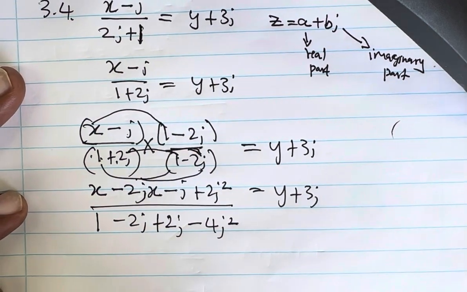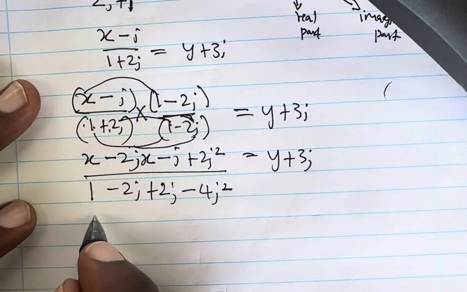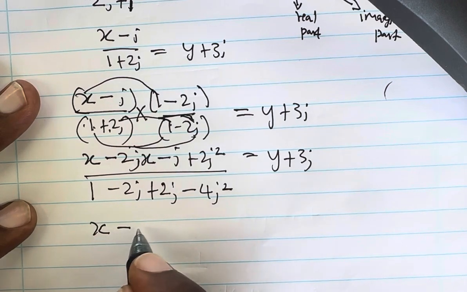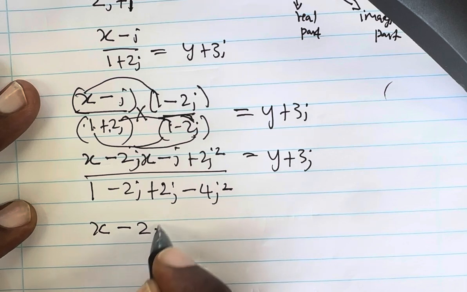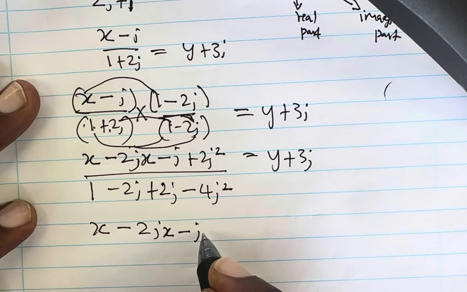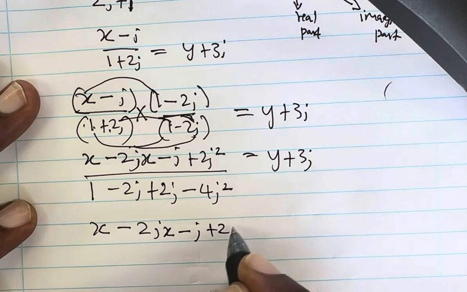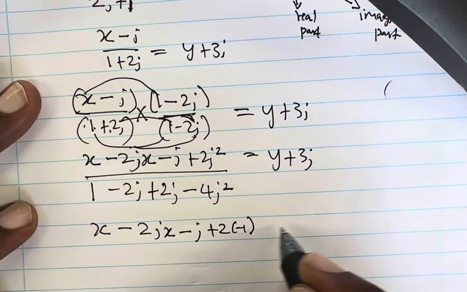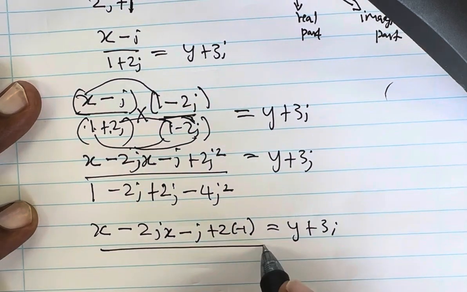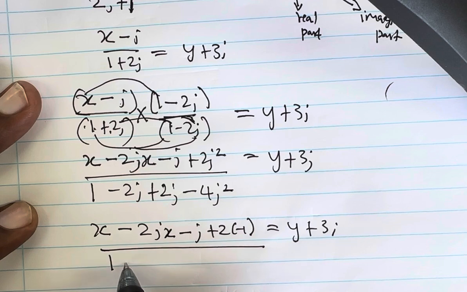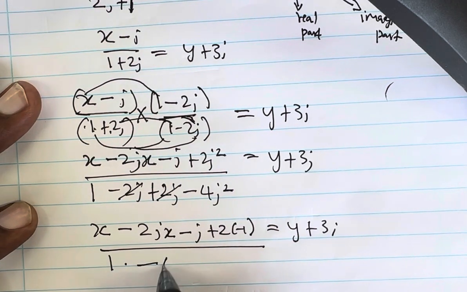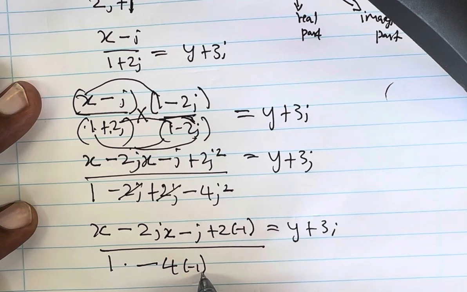So we're going to have x minus 2ix minus i plus 2 into negative 1 equals y plus 3i, divided by 1 minus 4 into negative 1, since these two cancel.